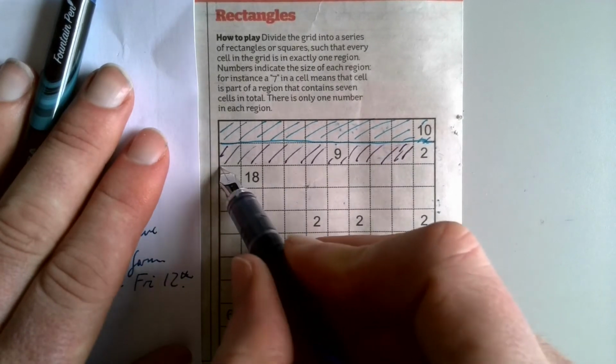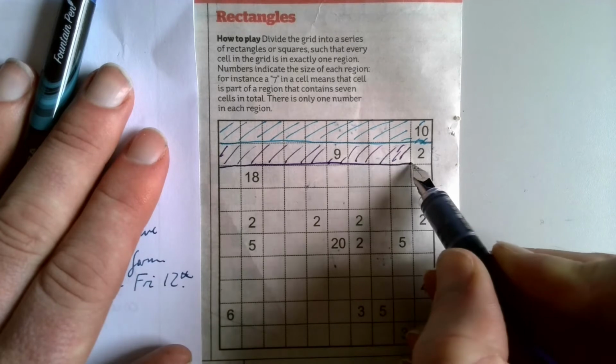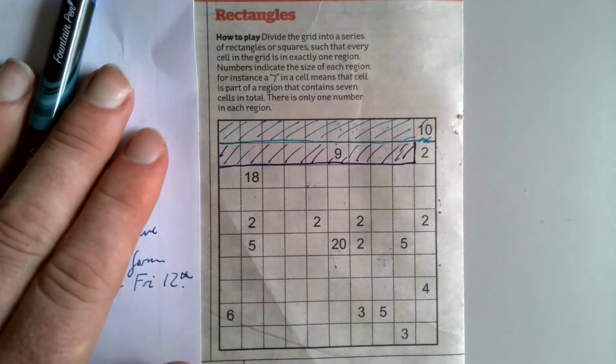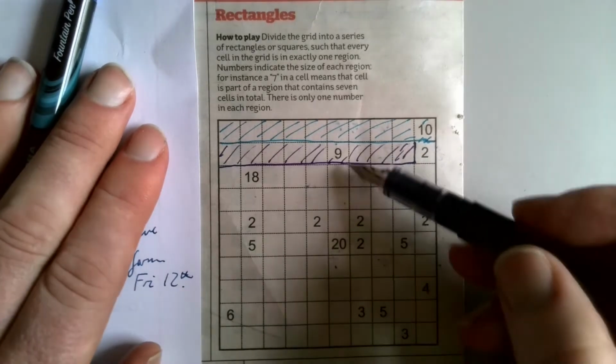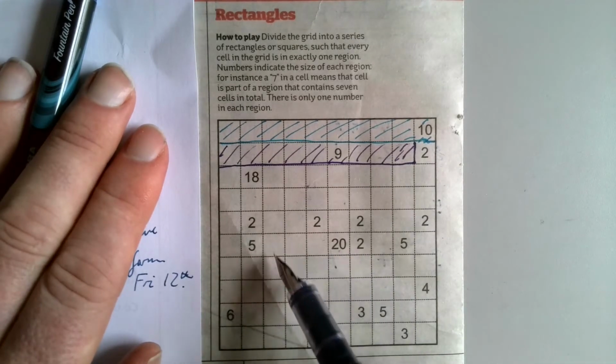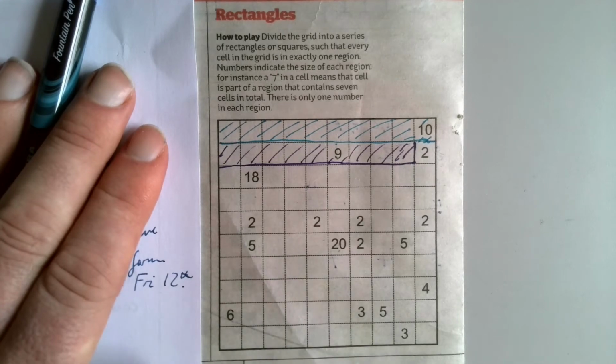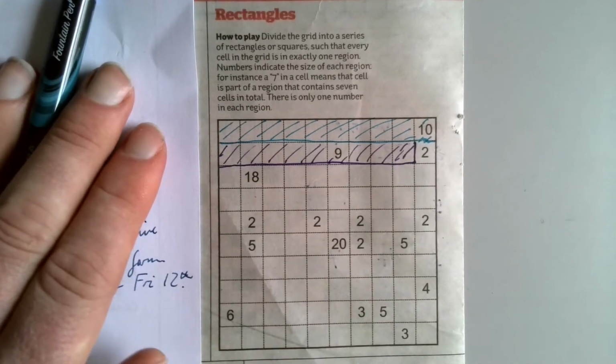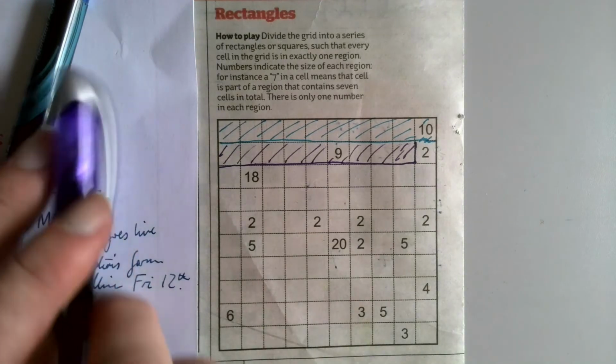And it looks to me, I've never looked at one of these problems before, as if the big numbers are where we're going to get the early joy. Again, I see this 20, it can't go down there, so it's looking like we've got a rectangle that's 20 large there. So that looks like a nice place to get started on that.